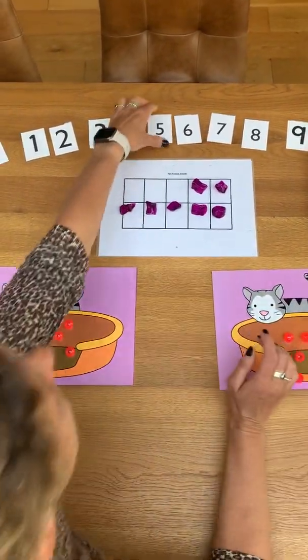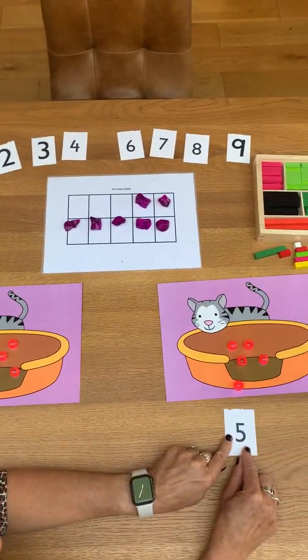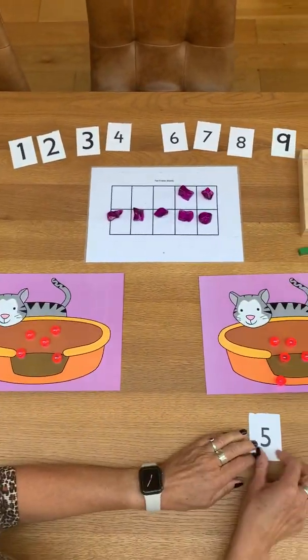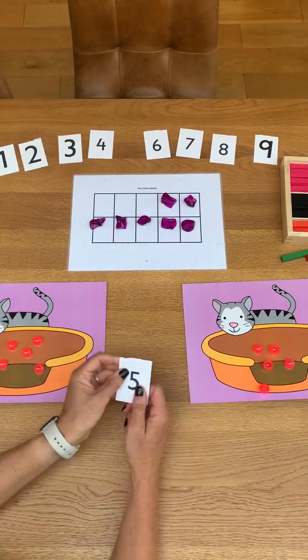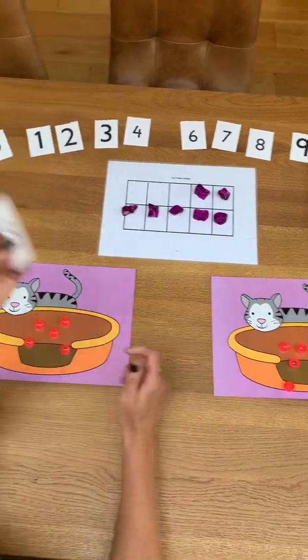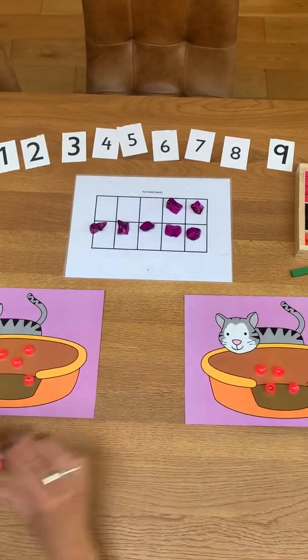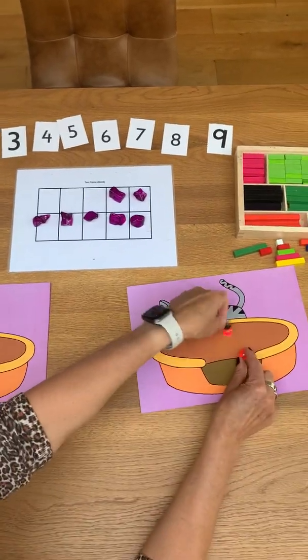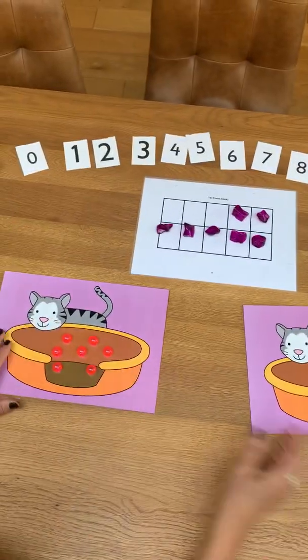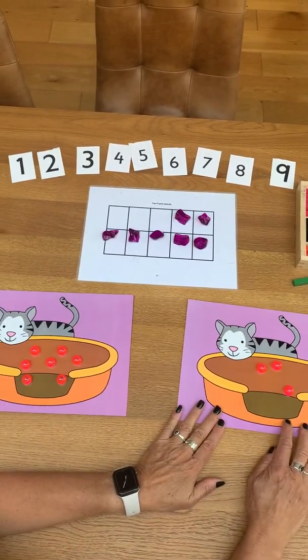So one way is 5 in one basket and 5 in another. One part is 5, the other part is 5, and my whole is 10. So I can record the parts and the wholes on my whiteboard, or I can match them with numerals. Moving these over then, I might take 2 from this basket and put them in this basket. So the whole is 10, one part is 7, and the other part is 3.